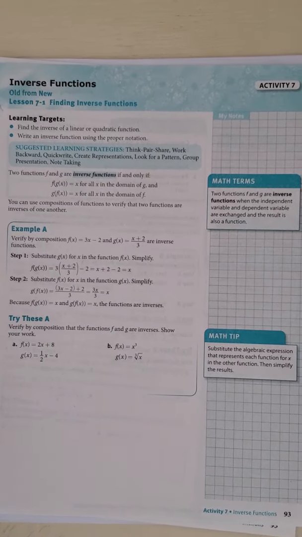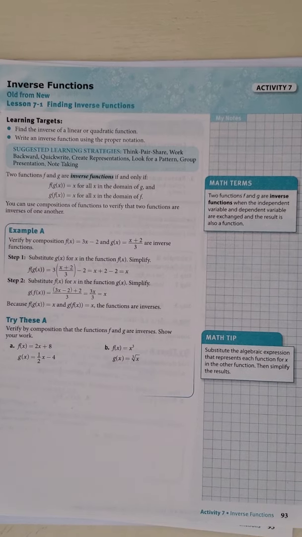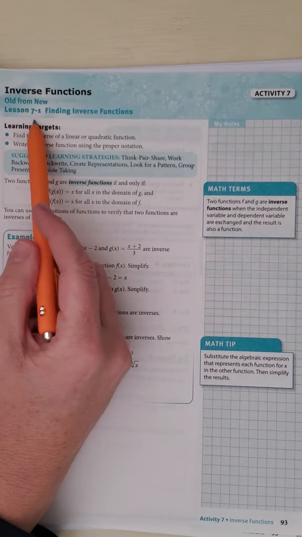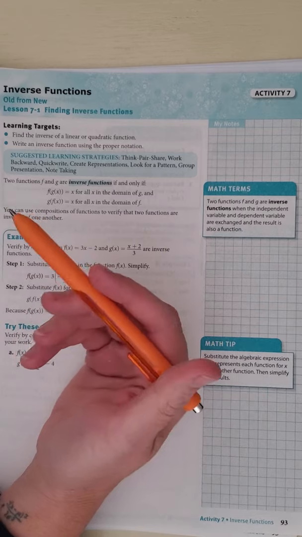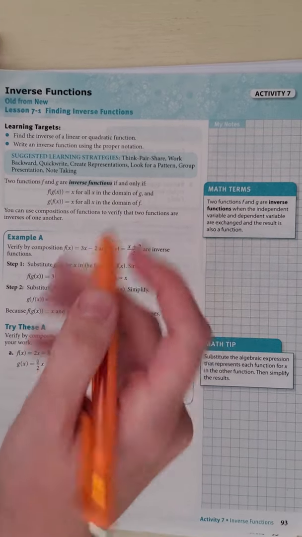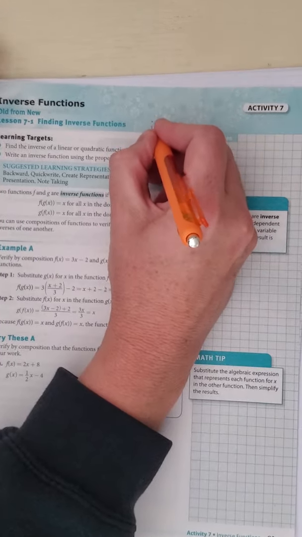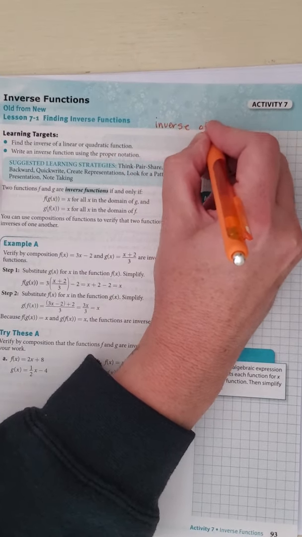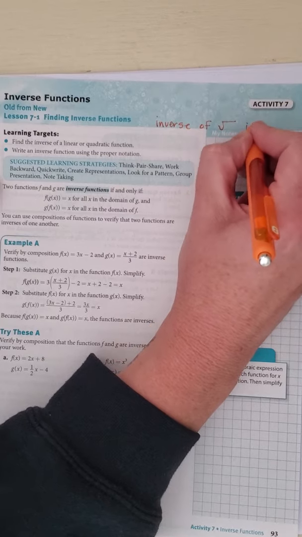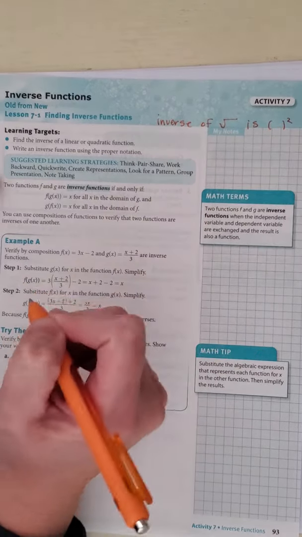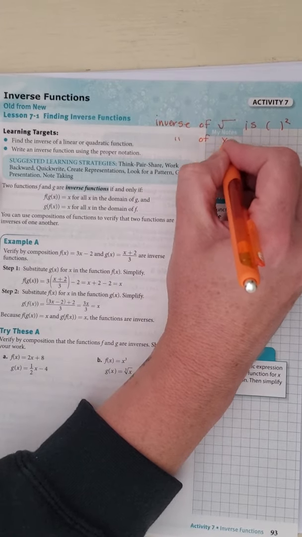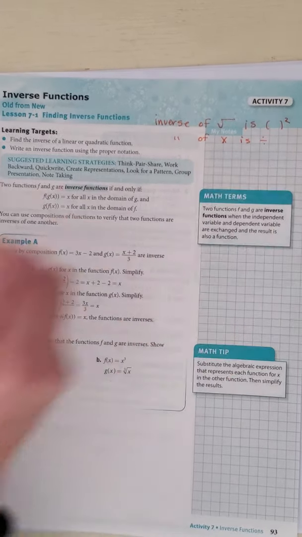An inverse, algebraically, is the undoing or the opposite of an operation. For example, the inverse of a square root would be squaring, right? So the inverse of a square root is to square it, or the inverse of multiplication is division, and so on.